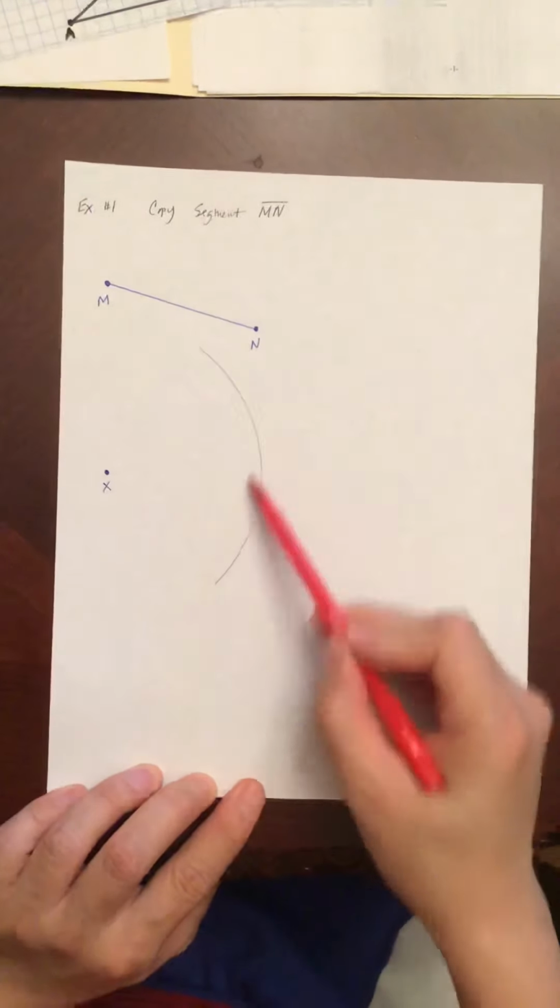Okay, so a ray just means a line with an arrow at the end, just like this. So you start off with a ray just like that. Then you take your compass, okay? You're going to put the sharp point on point J, and you're going to create an arc, okay?